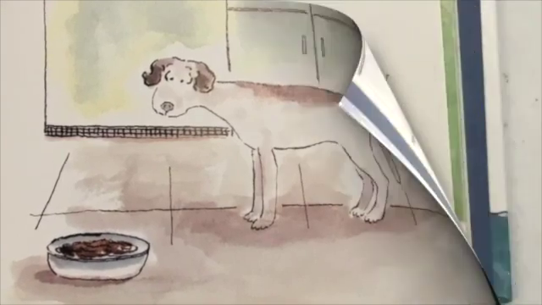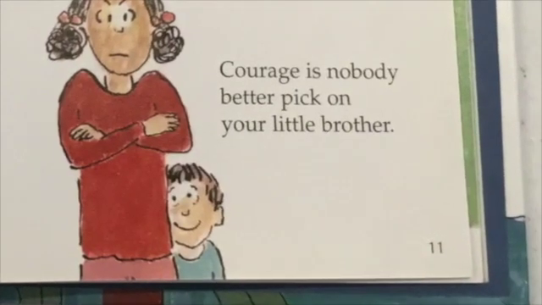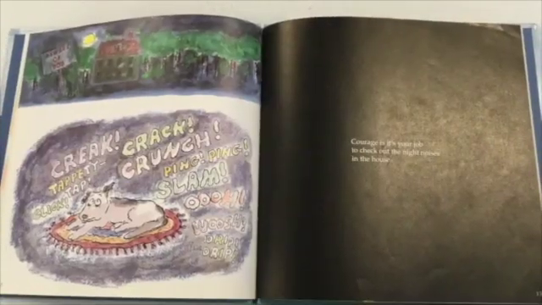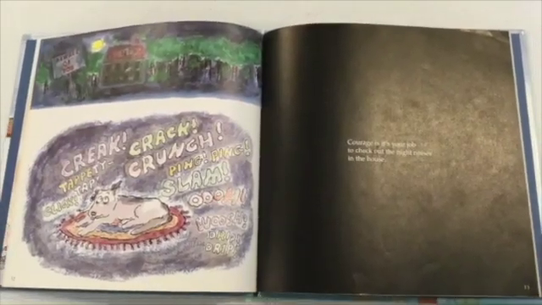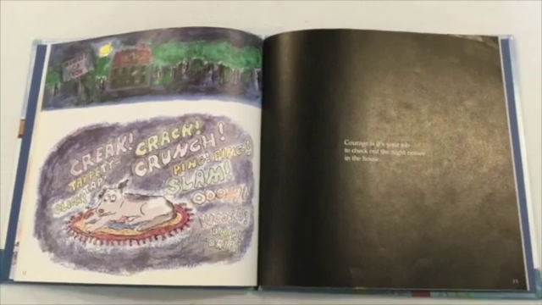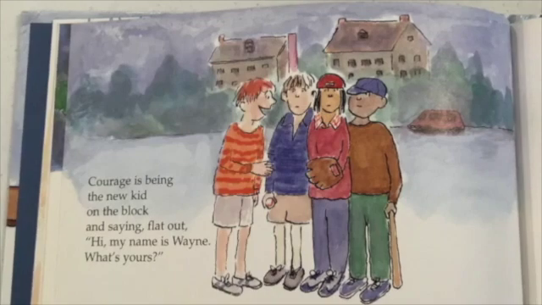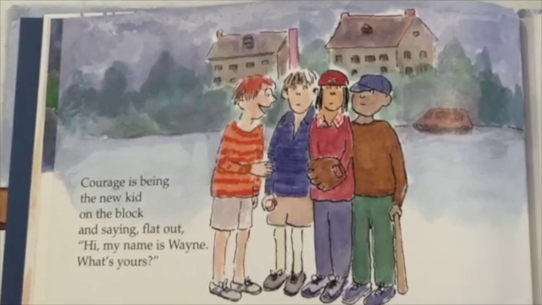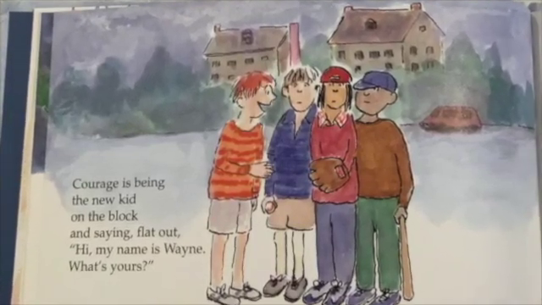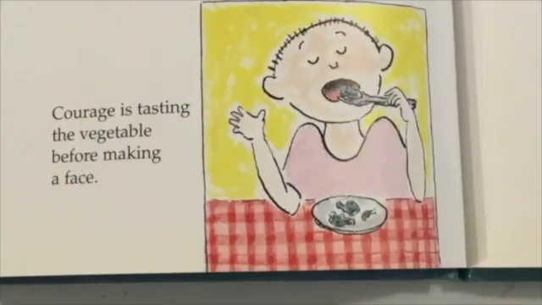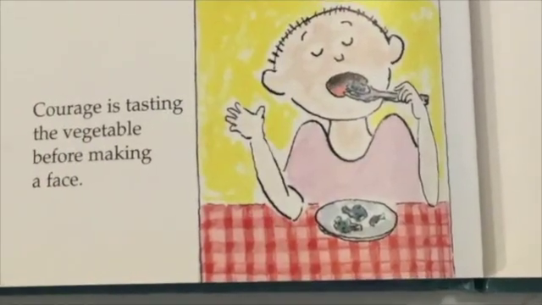Courage is nobody better pick on your little brother. Courage is it's your job to check out the night noises in the house. Courage is being the new kid on the block and saying flat out, "Hi, my name is Wayne. What's yours?" Courage is tasting the vegetable before making a face.